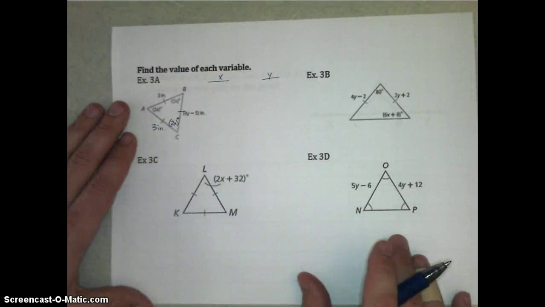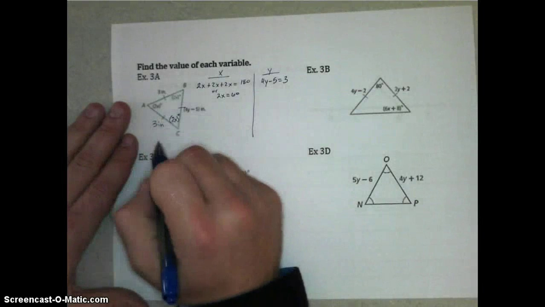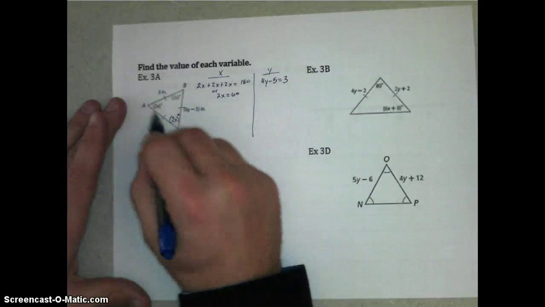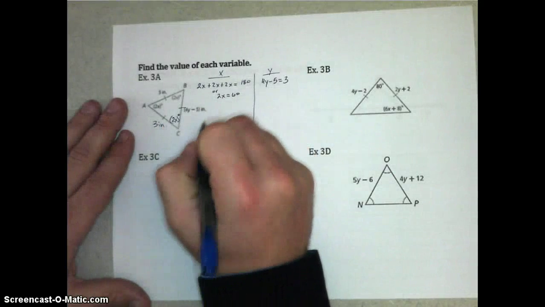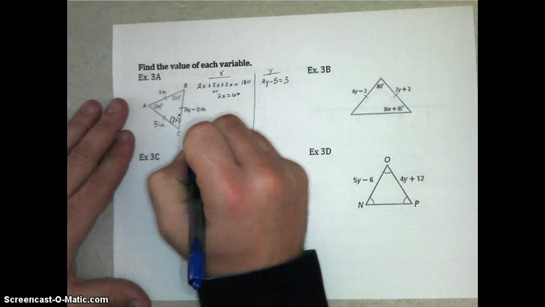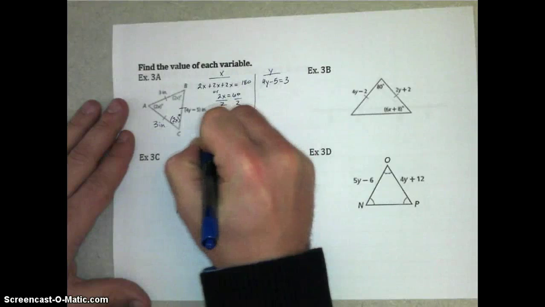Alright, pause the video if you need more time, but this is what we should have gotten. To find x, remember all three angles add up to 180, but also remember this is an equiangular and equilateral triangle, so all three angles must equal 60. So we could just say 2x equals 60 degrees. Divide by 2, and then the value of x is 30.